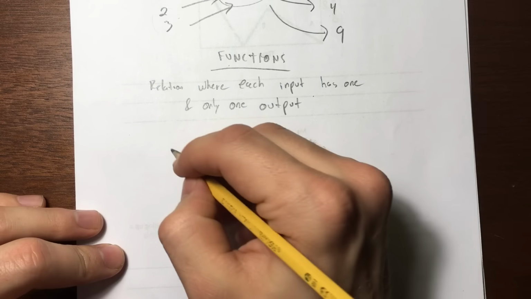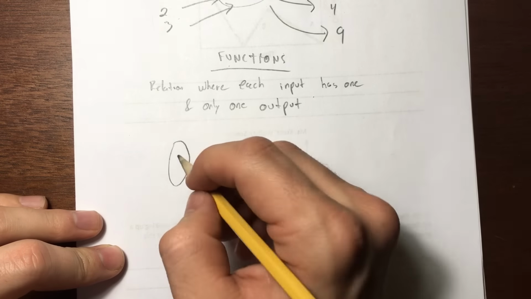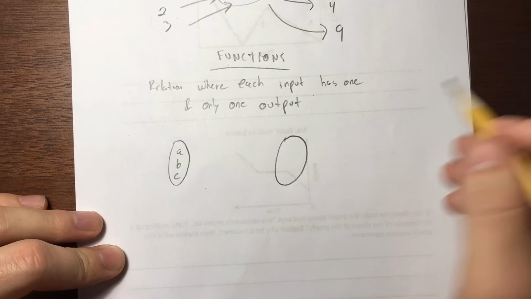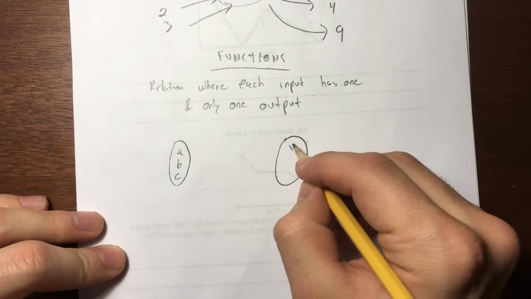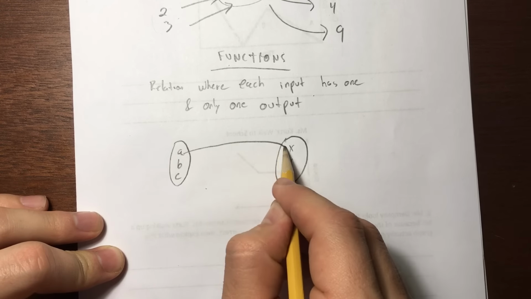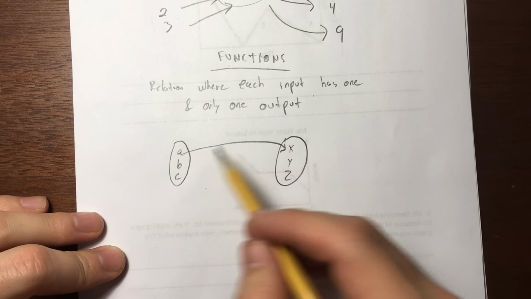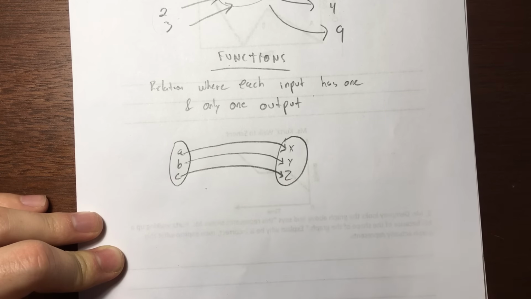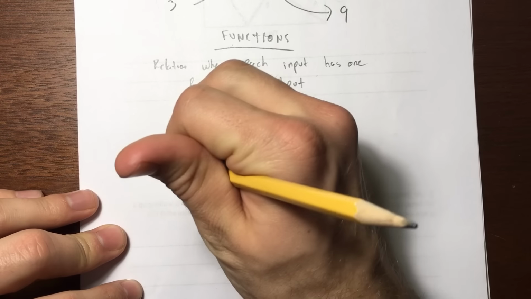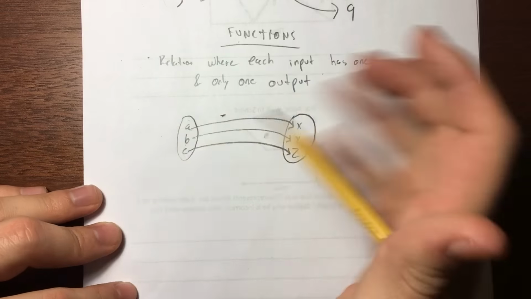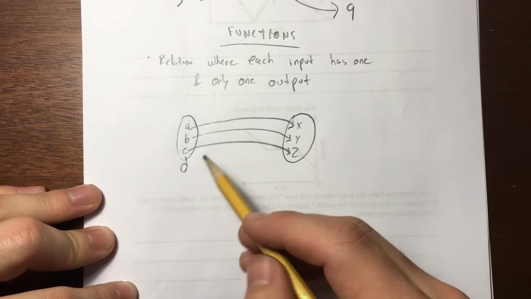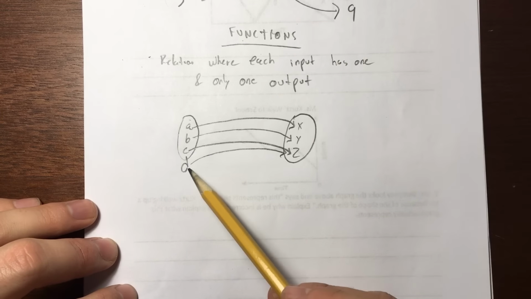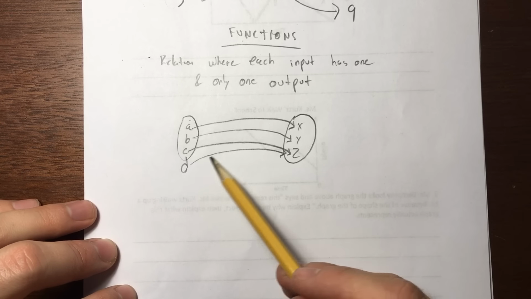What I mean by that is if we have this set of input values, let's say A, B, and C, and then they are mapped onto a set of output values, X, Y, and Z, then A only goes to X, B would only go to Y every single time, and C would only go to Z. Now, let's say we added another input value D, and D also mapped onto Z. This is still okay.